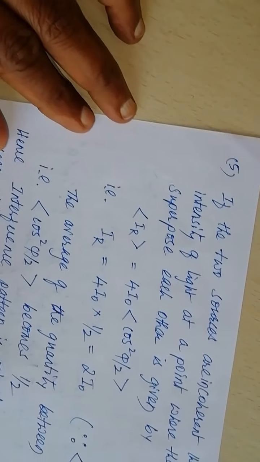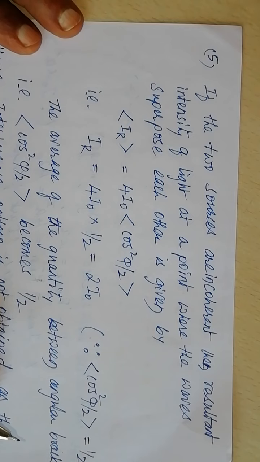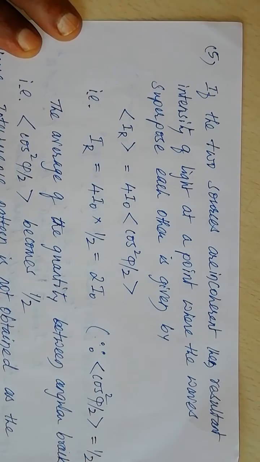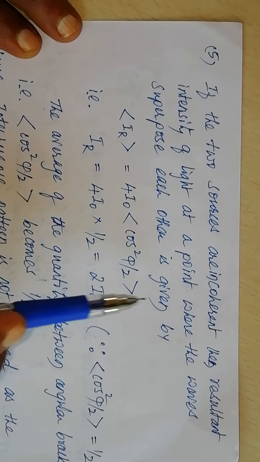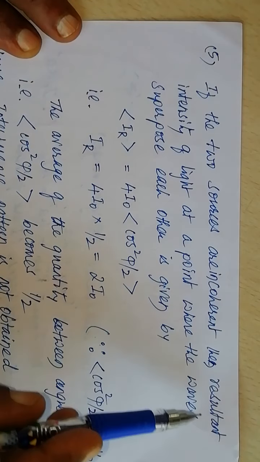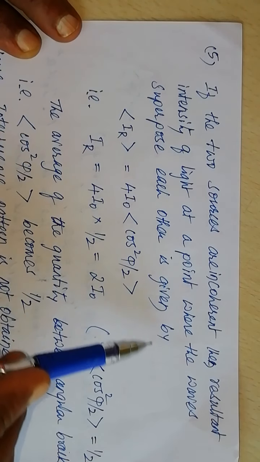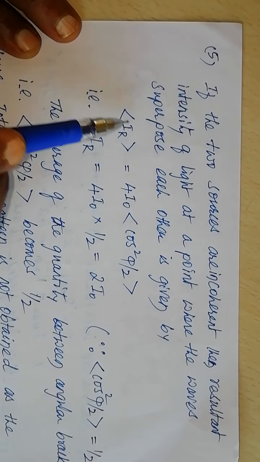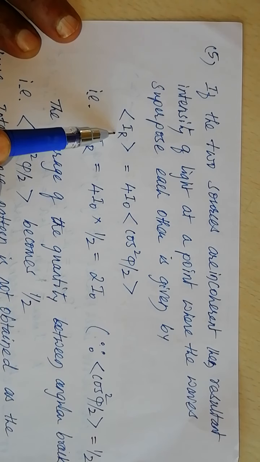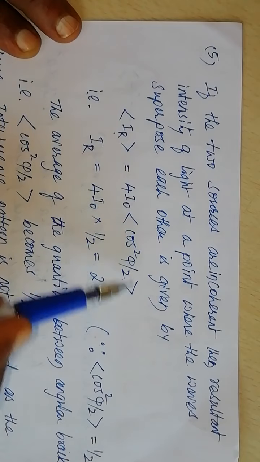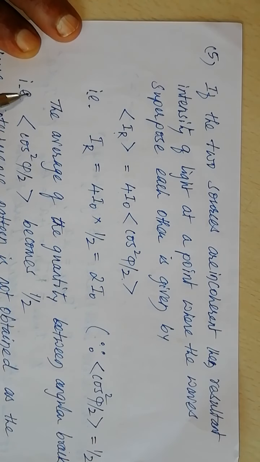Further, if the two sources are incoherent, independent bulbs, if two independent bulbs are made use of, then the resultant intensity of light at a point where the waves superpose each other is given by, in angular brackets, resultant intensity I_R equals 4 I0 cos square phi by 2, between angular brackets.